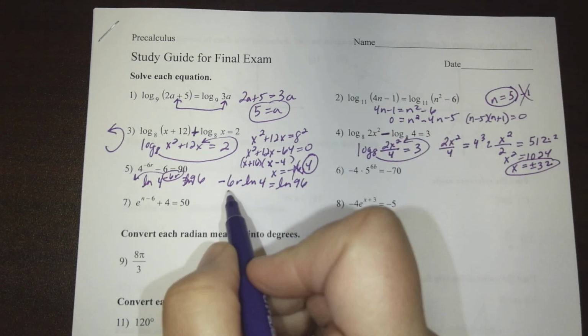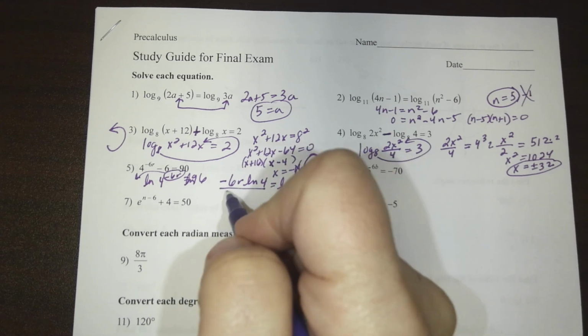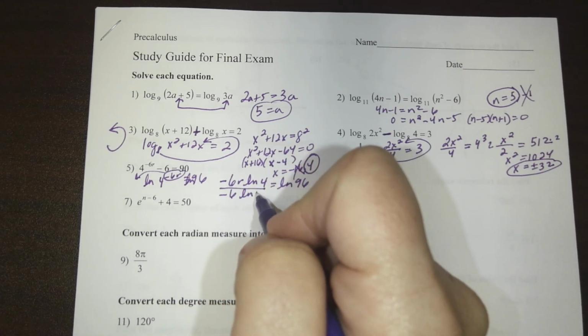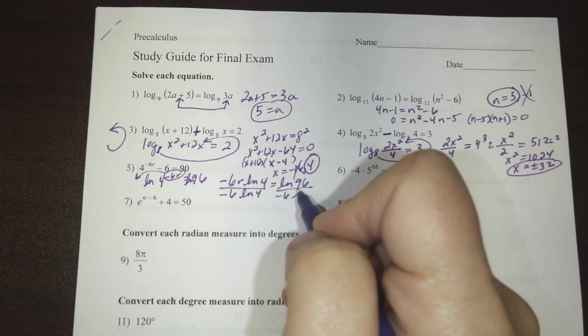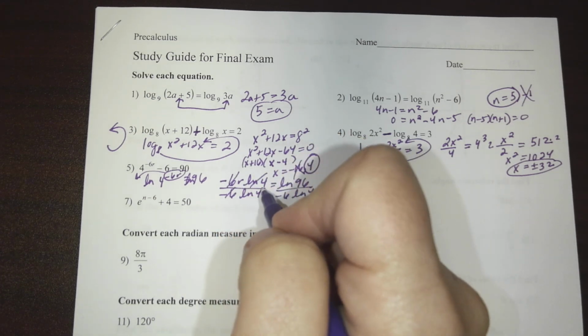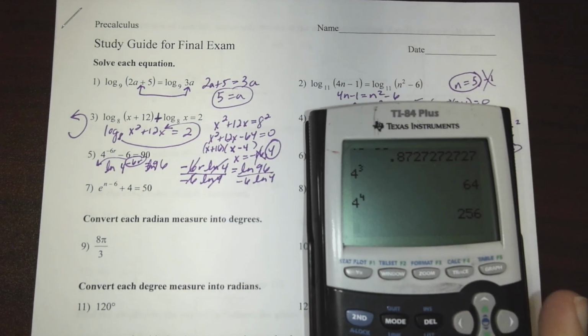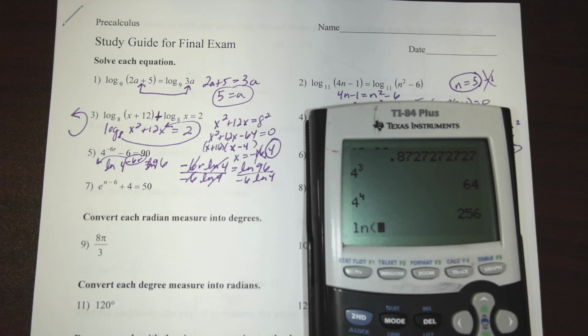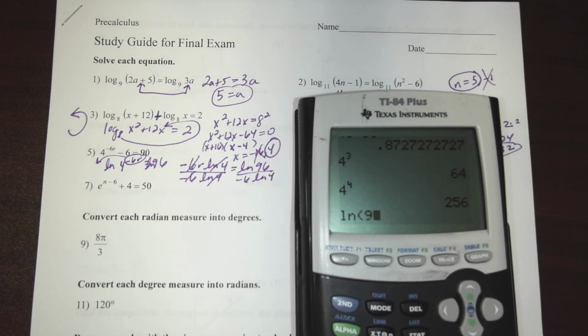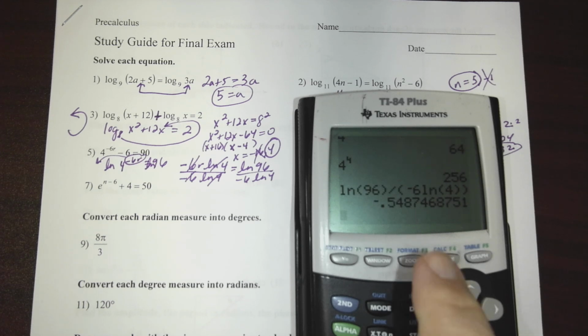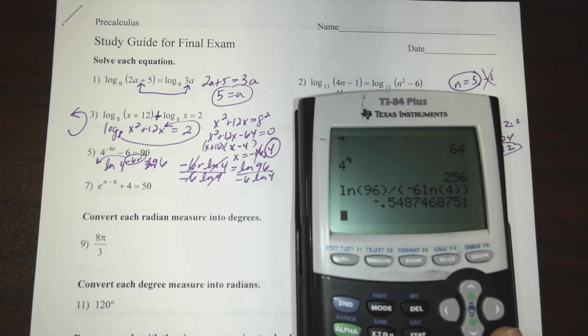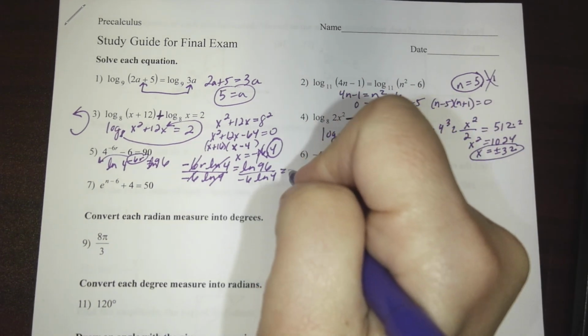And then you're just going to solve for r and divide out negative 6 and divide out ln of 4. And then you can put this into your calculator. The ln of 96 divided by, and you would want to put it in its own parentheses, negative 6 ln of 4. And negative 0.548 is the correct answer.